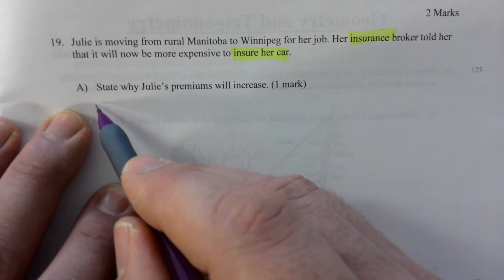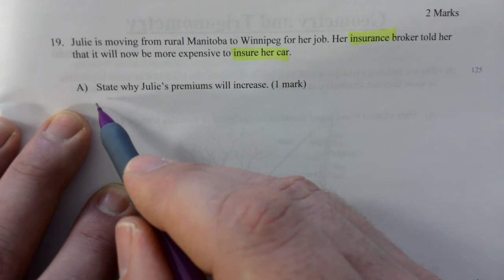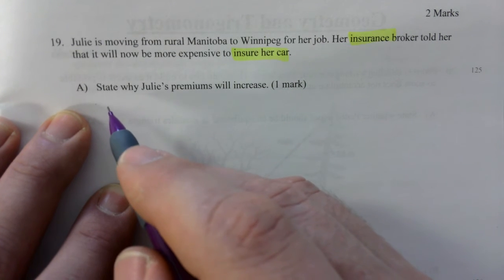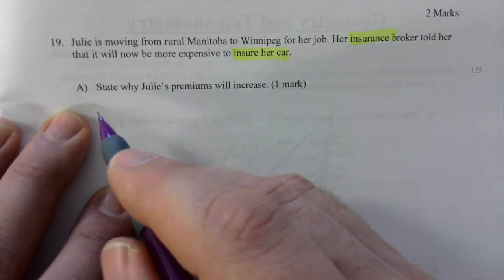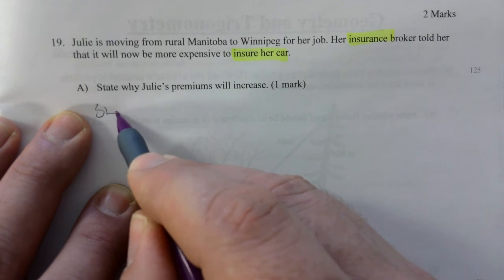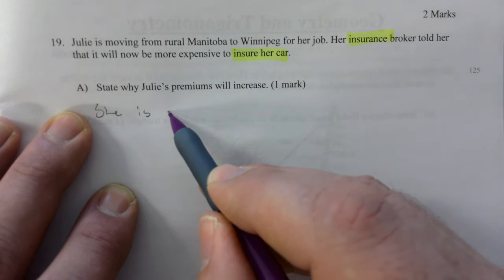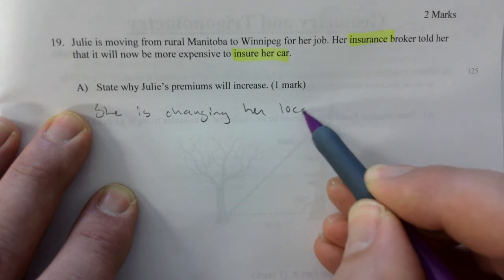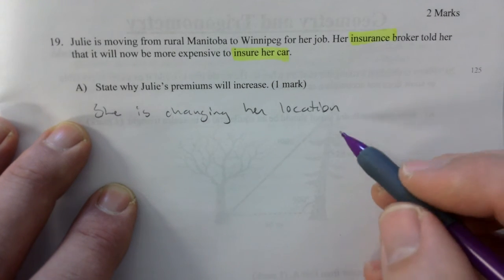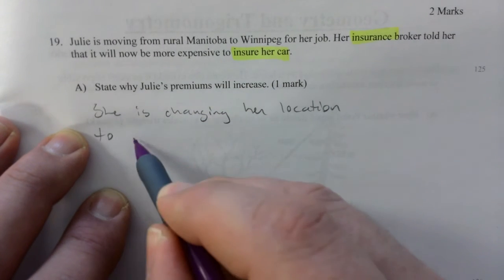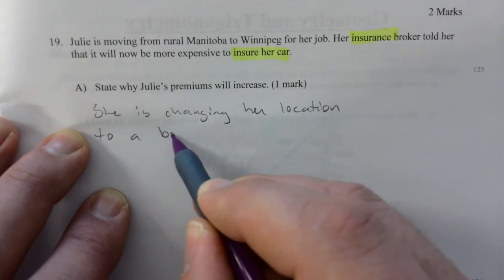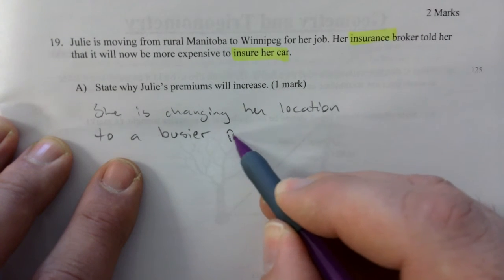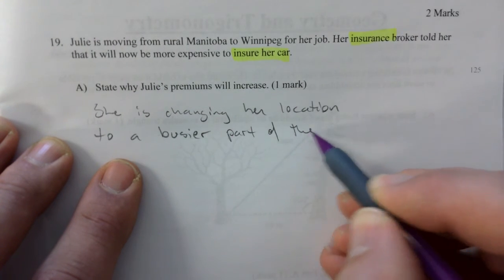You can say that there are different areas, and she's going now to a more dense area. She is changing her location to a busier part of the province.